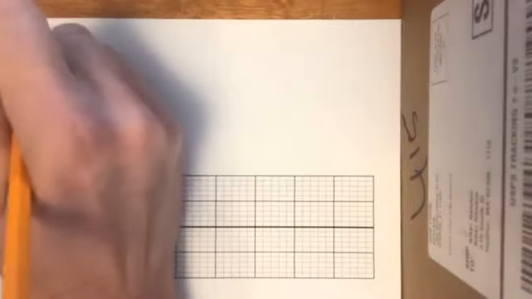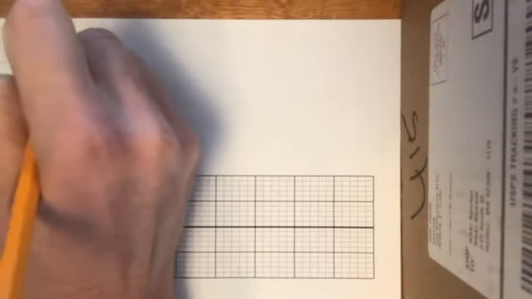All right, so we did cotangent. Now we have to do secant and cosecant. Let's look at secant. Parent graph. Let's look at what y equals secant x looks like.